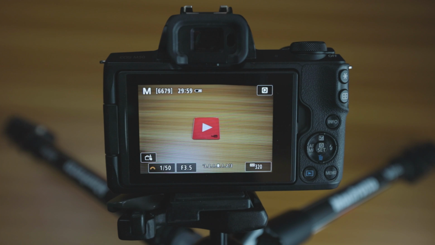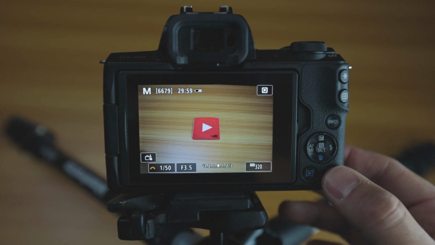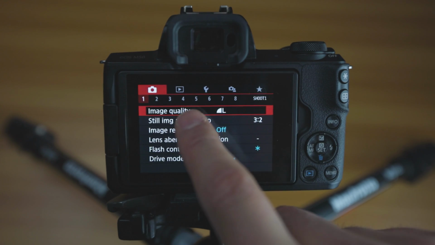Another great option on the Canon M50 is the ability to shoot raw images. Now, a raw image is just that, an image that contains the raw data captured by the camera's sensor. So raw files are uncompressed. They take up more space than typical JPEG images, which are compressed images, but having the raw files gives you so much more creative freedom in your post-production work. So how do we set up our Canon M50 to shoot in RAW? Well, to do this, we can hit Menu, go to the very first camera option, and then the very first option again, called Image Quality.